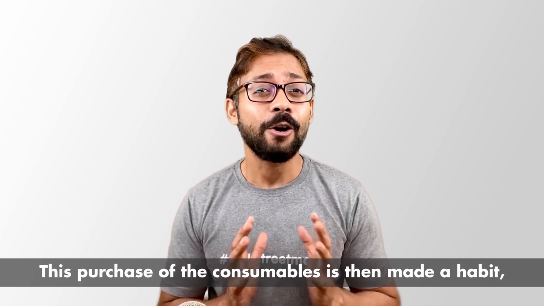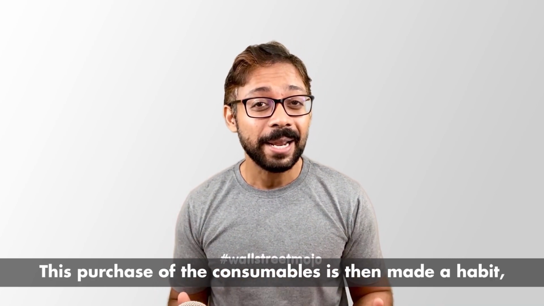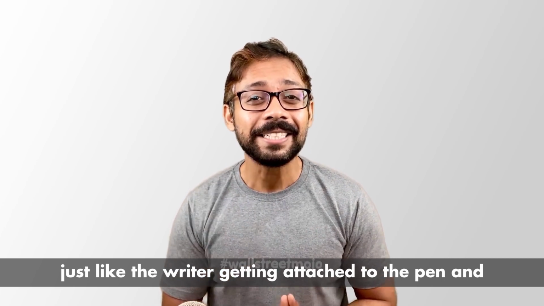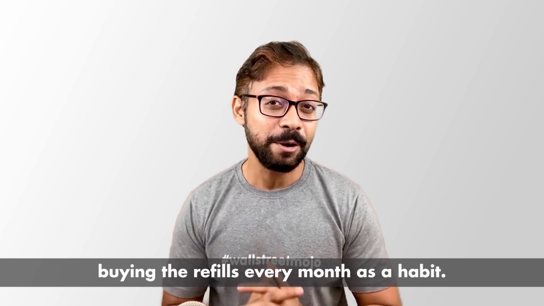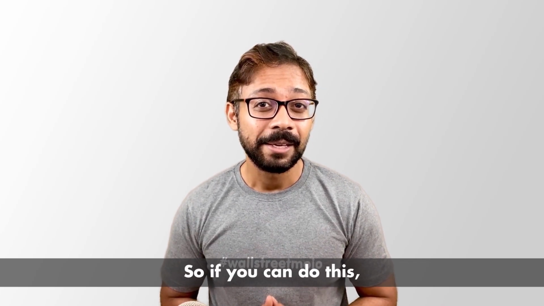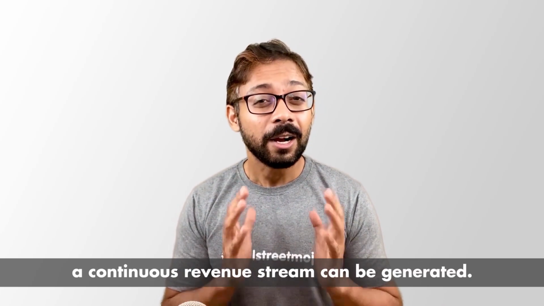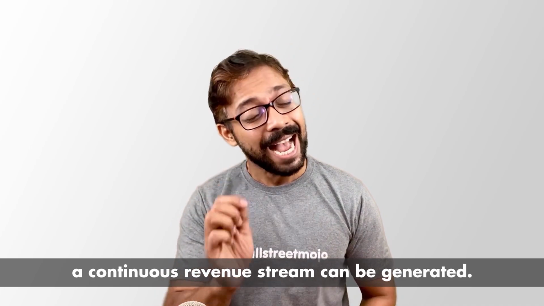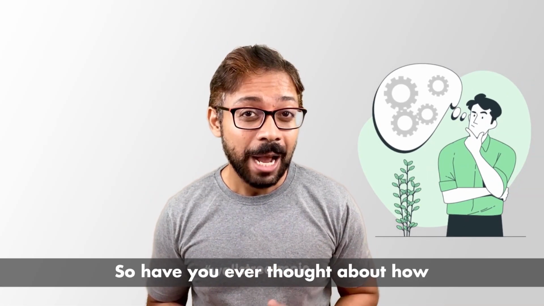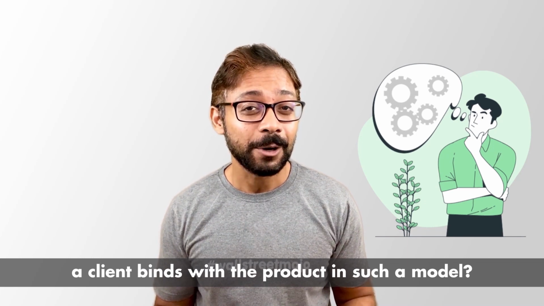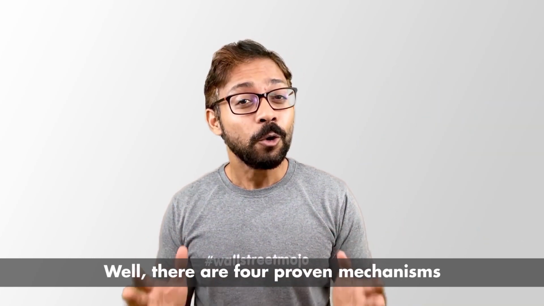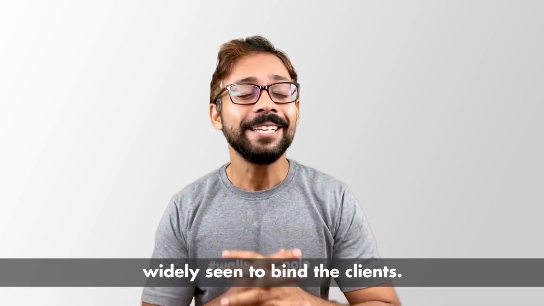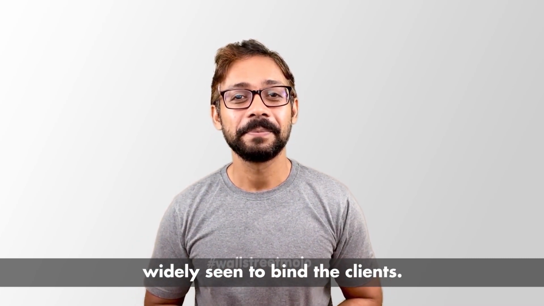This purchase of the consumables is then made a habit, just like the writer getting attached to the pen and buying the refills every month as a habit. If companies can do this, continuous revenue streams can be generated. So, have you ever thought about how a client binds with the product in such a model? Well, there are 4 proven mechanisms widely seen to bind the client.